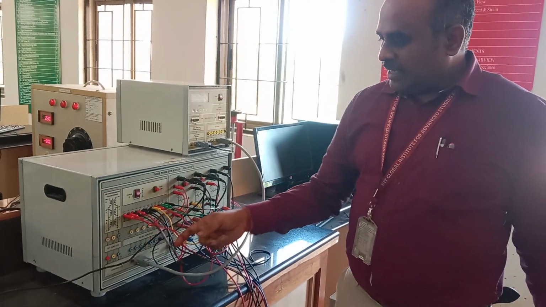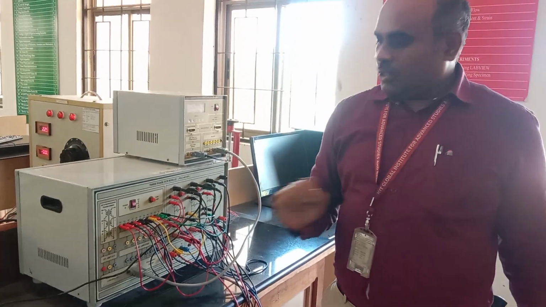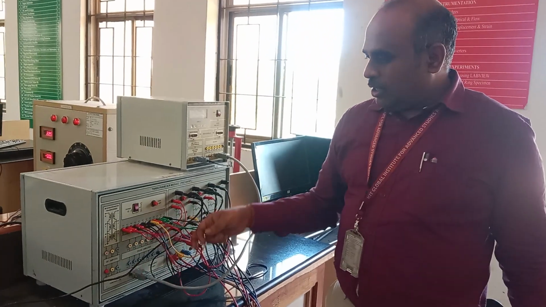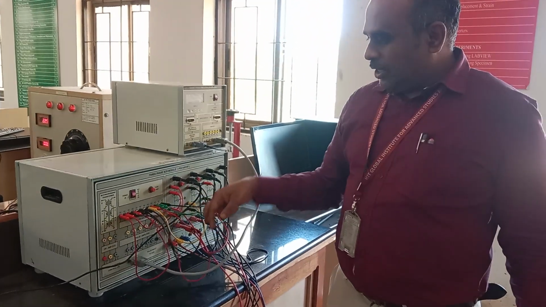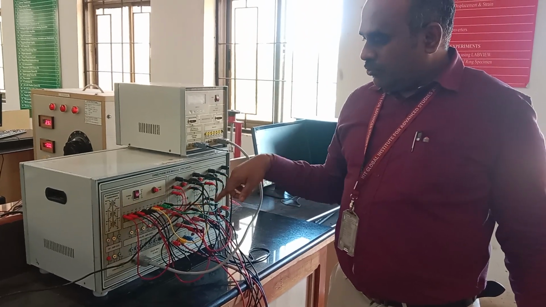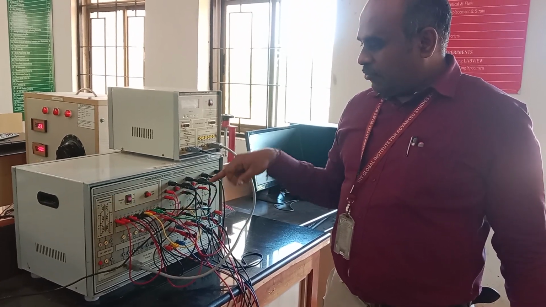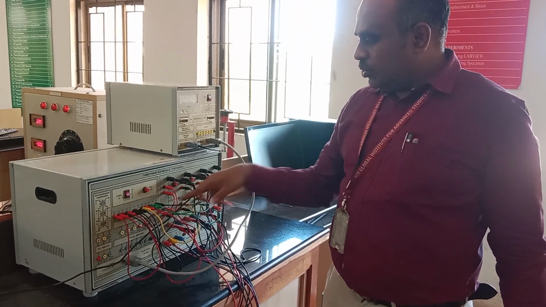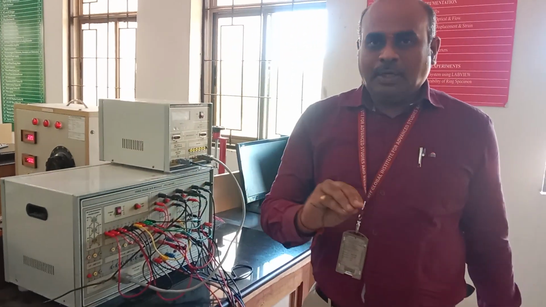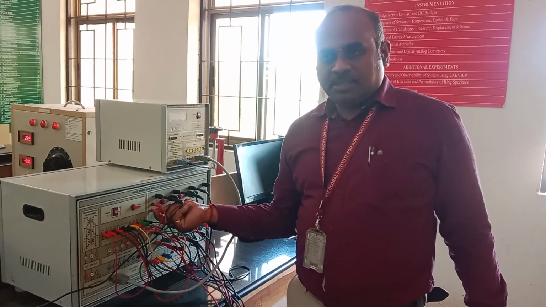I give the connections here, G1 to G1, because a thyristor has three terminals: gate, cathode, and anode. So I connect G1 to G1, K1 to K1, G2 to G2, K2 to K2, G3 to G3, K3 to K3, G4 to G4, K4 to K4, G5 to G5, K5 to K5, G6 to G6, and K6 to K6. The thyristor converts the AC supply into DC supply by varying the firing angle. It is called the gate pulse.